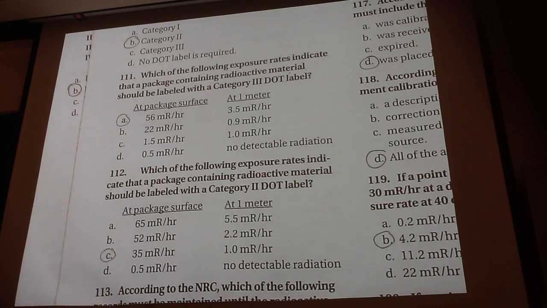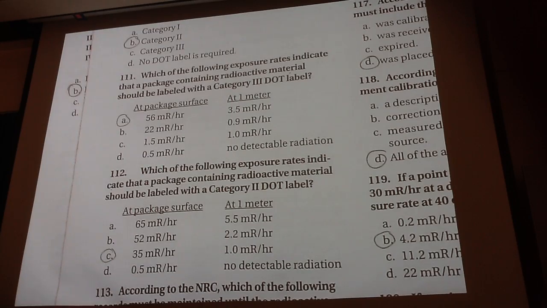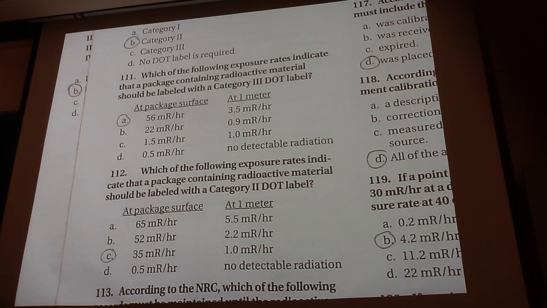The people that write these are even more sneaky than I am. How's that possible, if they're more sneaky than I am? No, how is it possible for it to have a certain reading at the surface level and then at 1 meter have something different? You might have a beta-gamma emitter, or, you know, sometimes it just, you know.